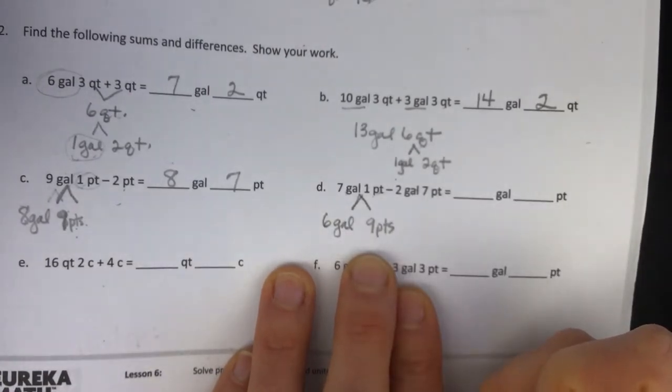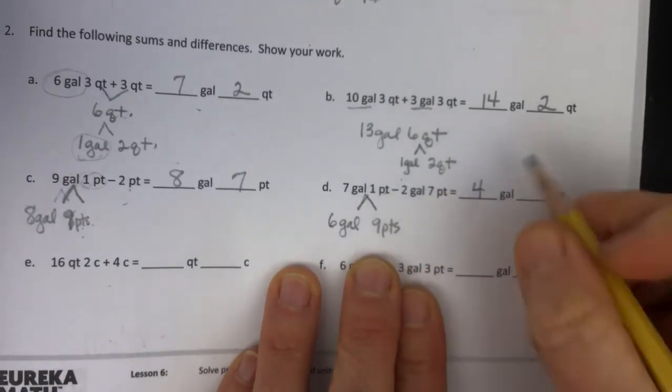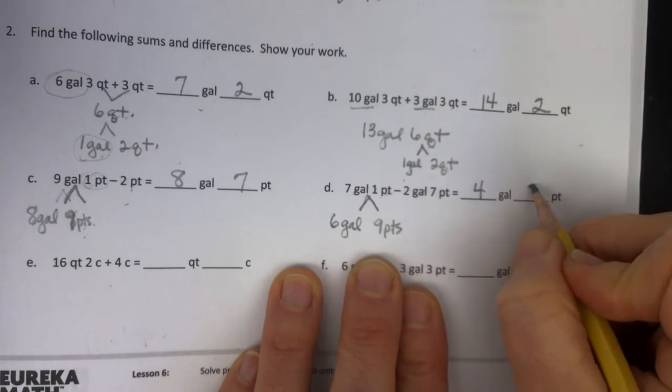Now I can do my subtraction. 6 gallons minus 2 gallons is 4 gallons. 9 pints minus 7 pints is 2 pints.